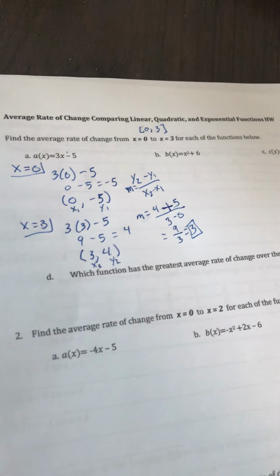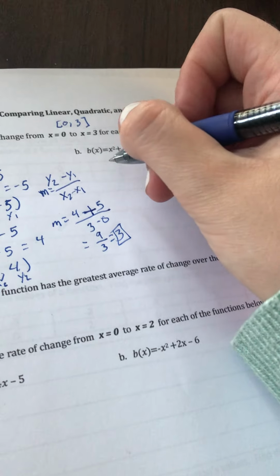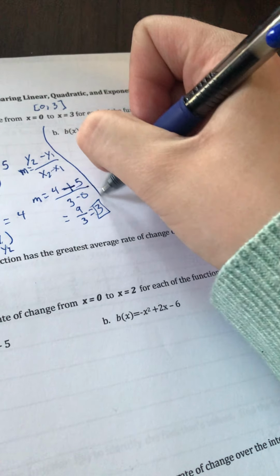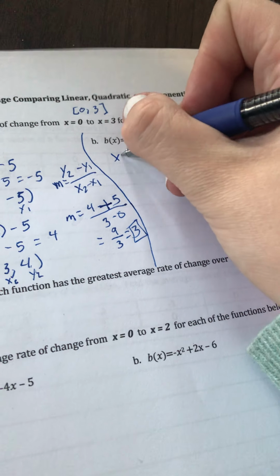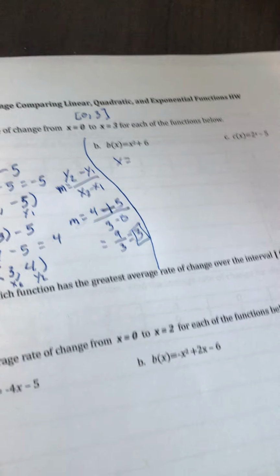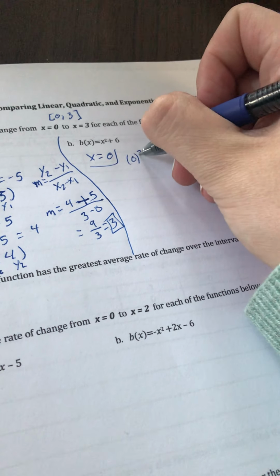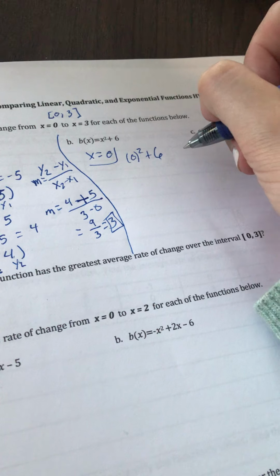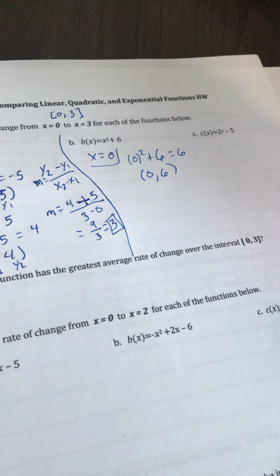Okay, so let's go ahead and I'll walk you through the second one as well. Let me section that one off. Okay, so same thing. We're given the same information up here, 0 to 3. What's the average rate of change? So x is equal to 0. I'm just going to do this part in my head. I'm going to plug it in. 0 squared is 0, plus 6 is 6. So my first point is 0, 6.